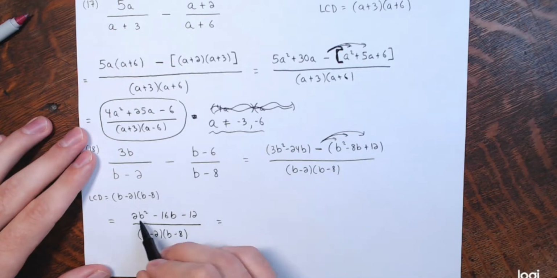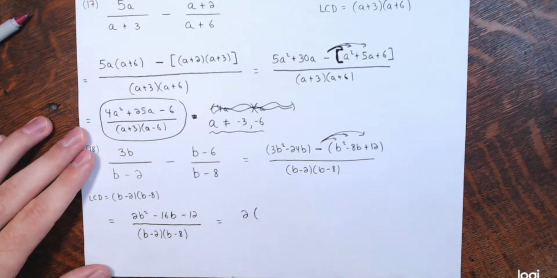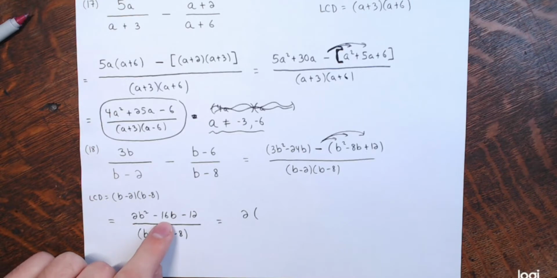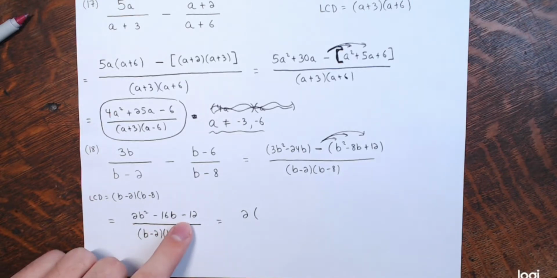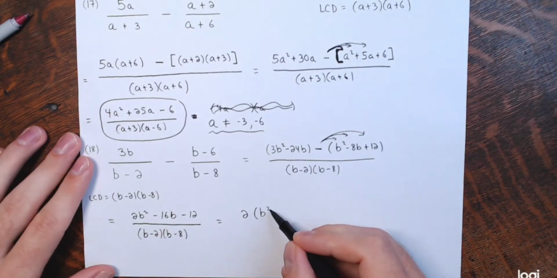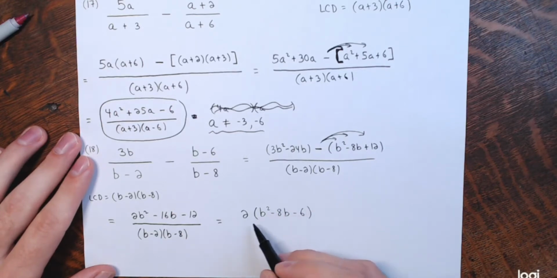Alright, the numerator can factor. There's a common factor of 2. And if I pull that out, what we'd be left with would be b squared minus 8b minus 6, and b squared minus 8b minus 6 is not factorable. There are no factors of negative 6 that would add up to negative 8. So I'll leave it as that, b squared minus 8b minus 6. And this is not factorable any further.